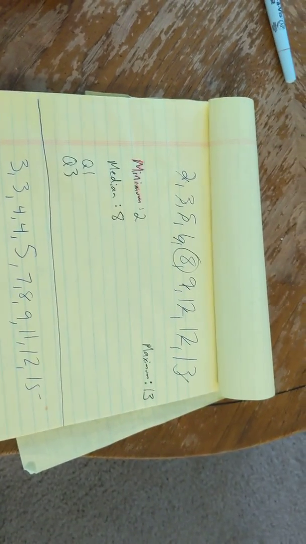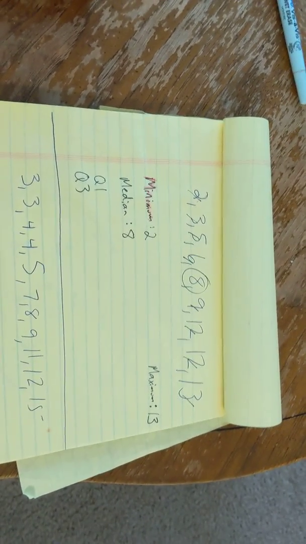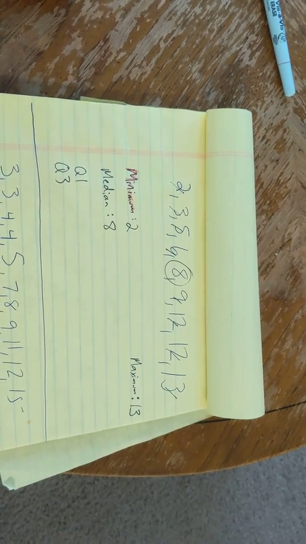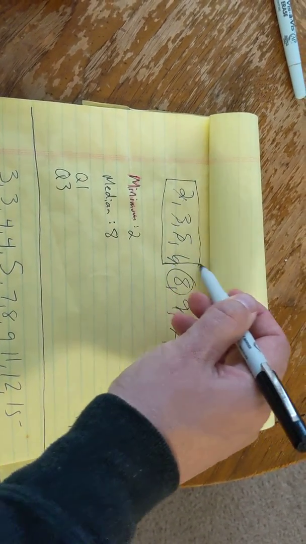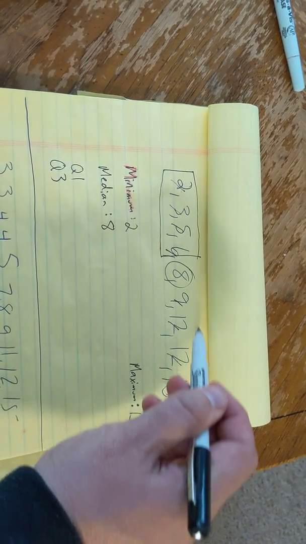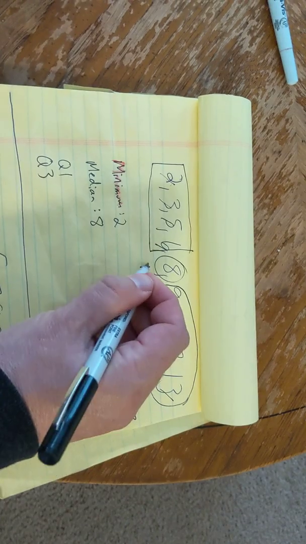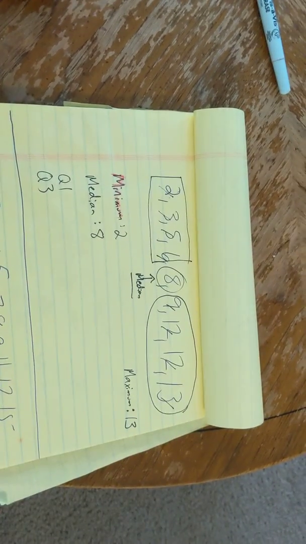So we have 3 pieces of the information. We need 5. Now the definition of quartile 1 is the median of the lower data. So here's the lower data. The median of the upper data is Q3. So essentially we found the middle number of the entire data set, which was 8. That's the median number.